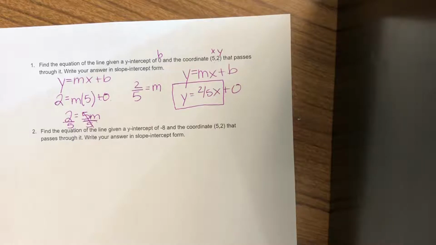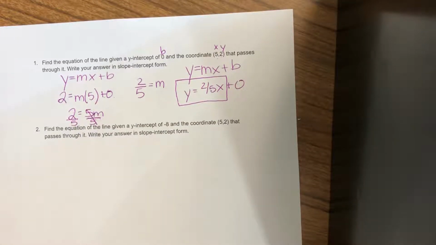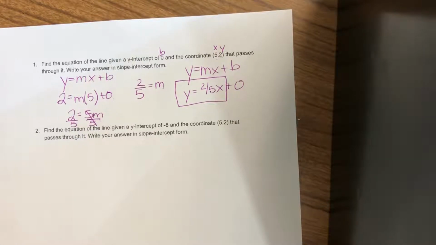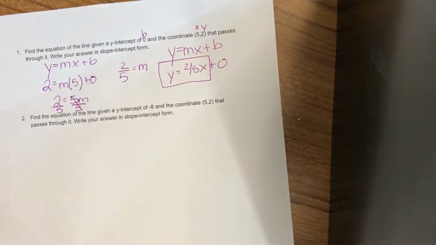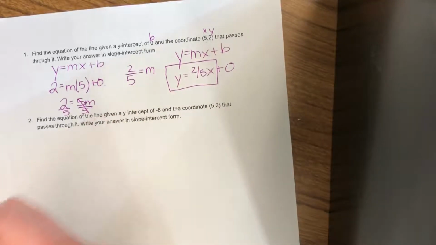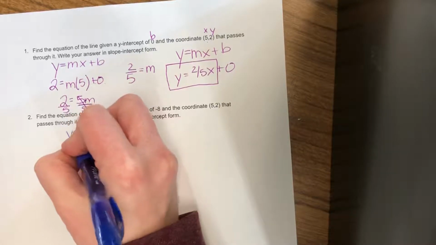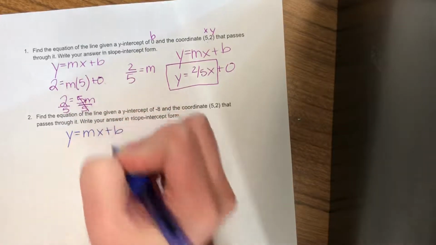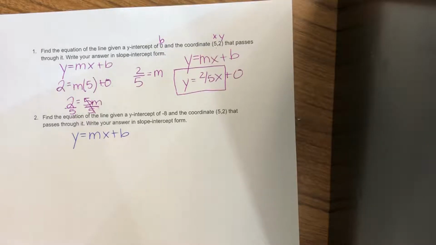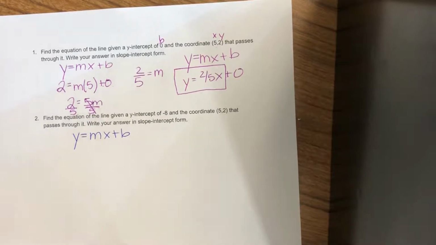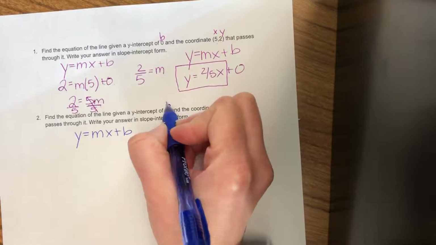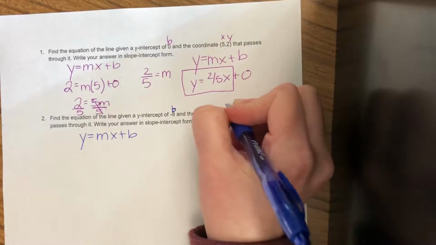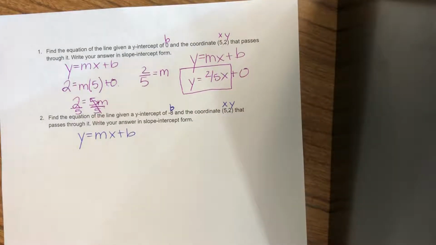Okay, let's look at number 2. Number 2 says, find the equation of the line given a y-intercept of -8 and the coordinate 5, 2 that passes through it. So we have the same coordinate we did before. Write your answer in slope-intercept form. So I know I'm going to start out with slope-intercept form. And now, if you're stuck and you're like, I don't know where to start, plug in what you know. I know that y-intercept is b, and I know that a coordinate is an x and a y.